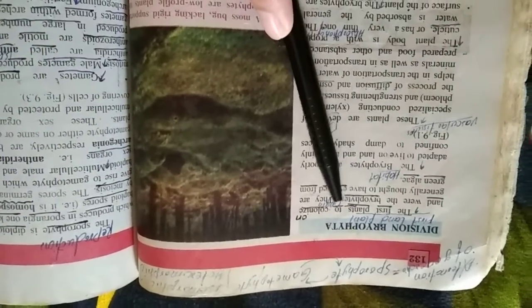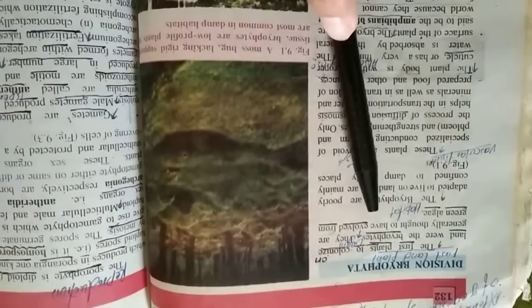Now we discuss more about the bryophytes. The first plants to colonize on land were the bryophytes. They are generally thought to have evolved from green algae. Two things are most important here. First, they were the first plants established on land, and second, bryophytes evolved from algae.